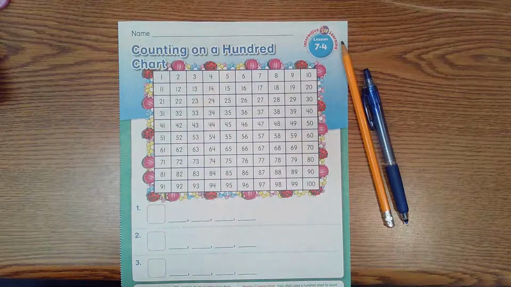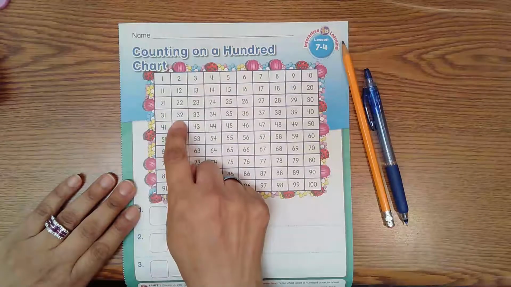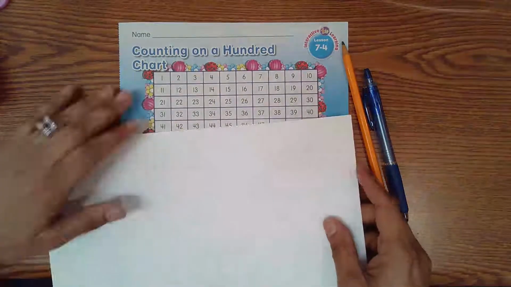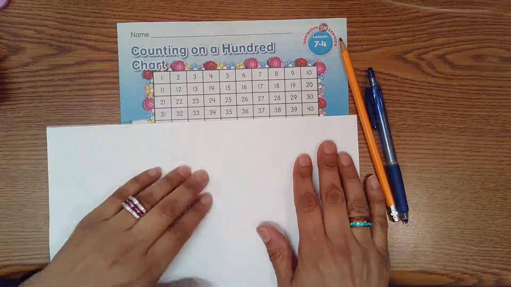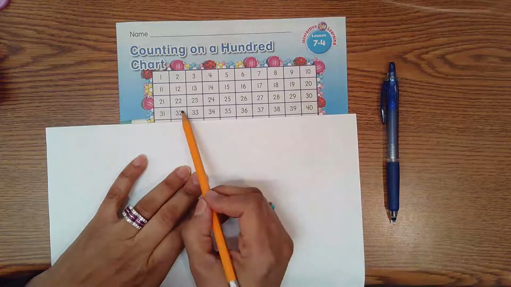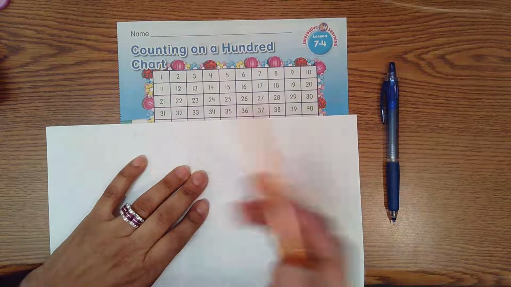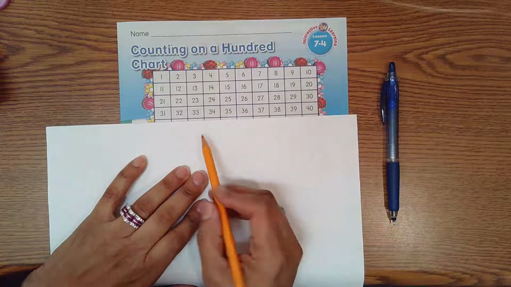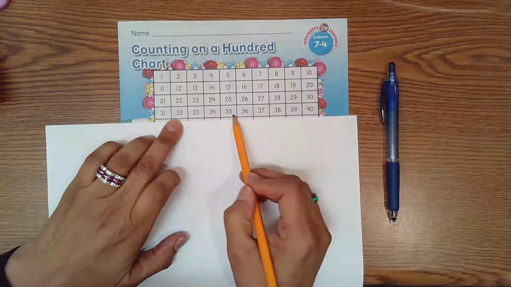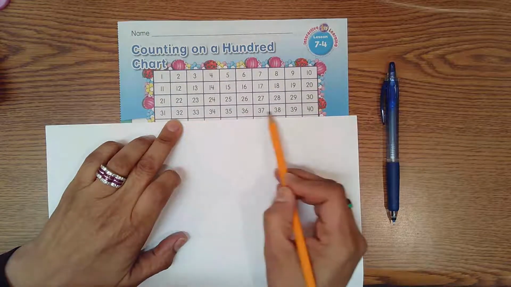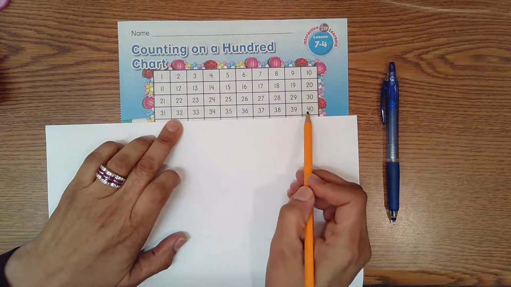if I say number 32, I'm going to look at number 32. Let me cover the rest. This is my 100 chart, and I'm looking for number 32. Okay, this is my 32. If I want to count what comes after 32: 33, 34, 35, 36, 37, 38, 39, 40.